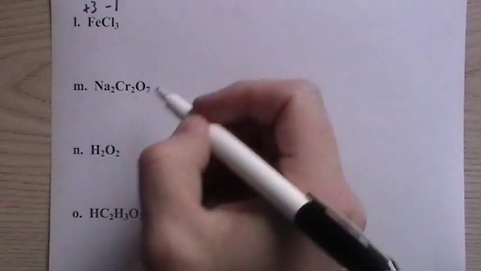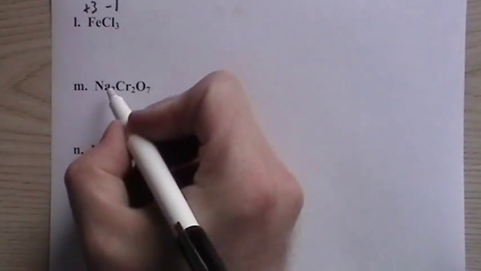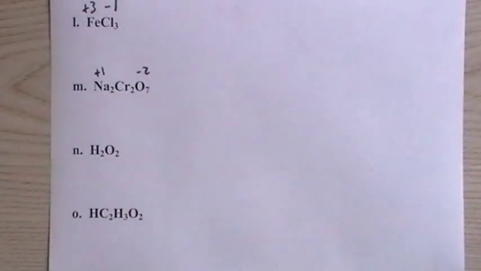This one I'm going to do out. I'm going to make a little equation out of it. Sodium is always +1. That's a rule that we already knew. Oxygen is -2. Chromium is X. We don't know what it is.